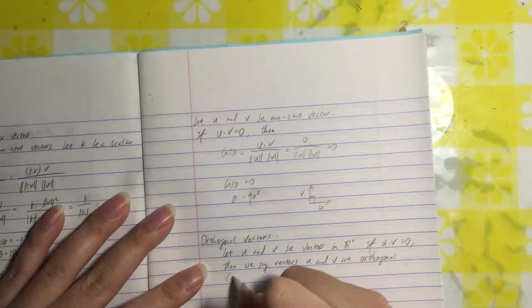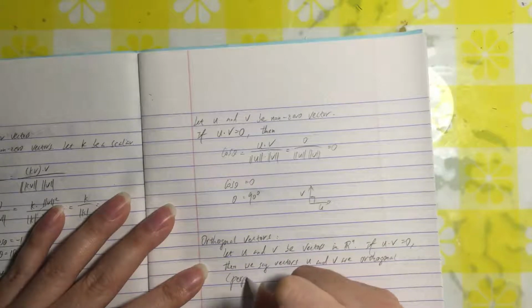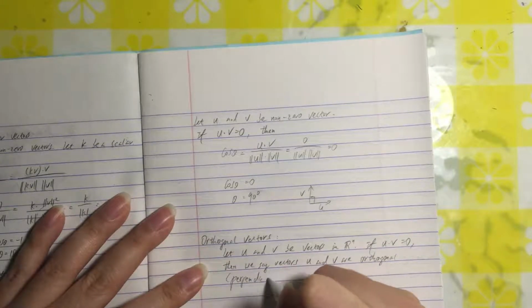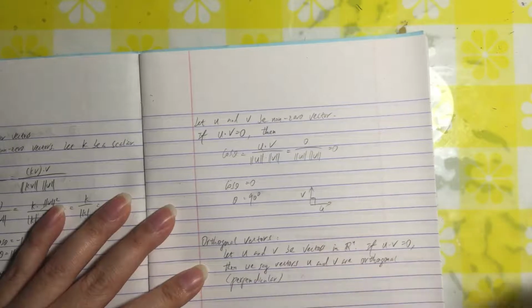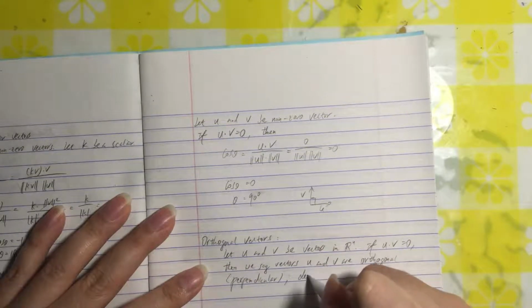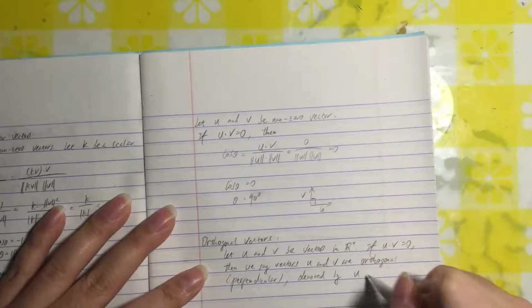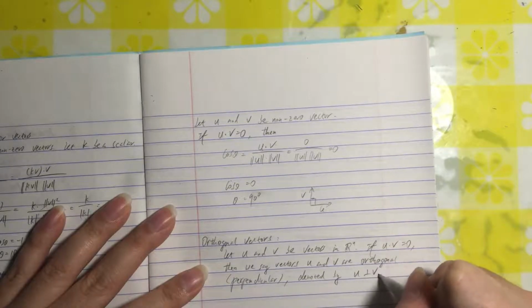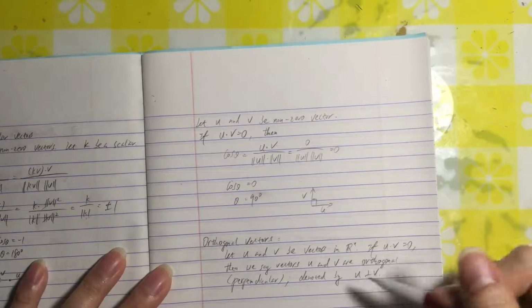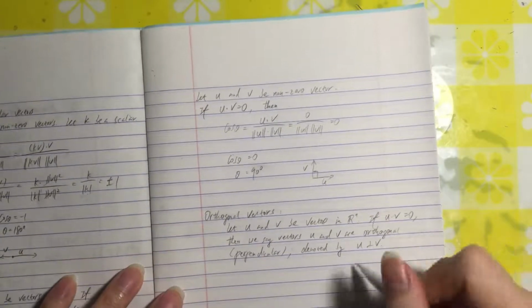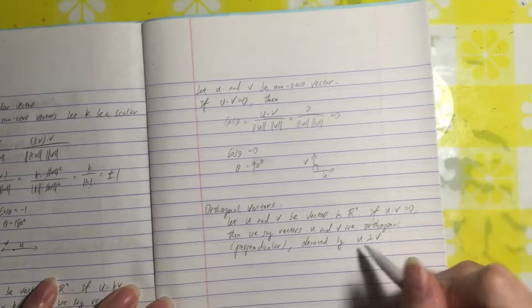Orthogonal also means perpendicular. It is denoted by u orthogonal to v.